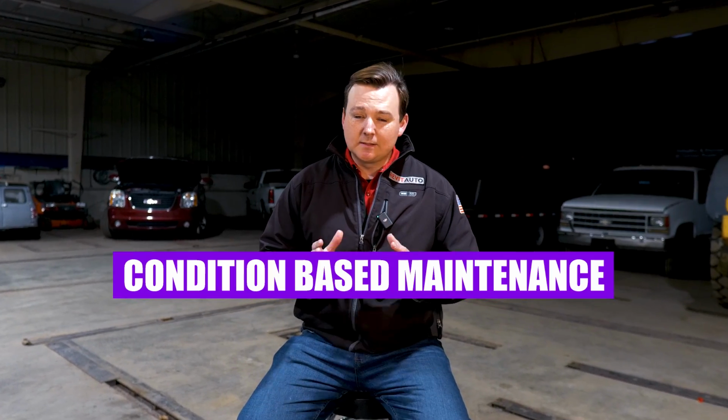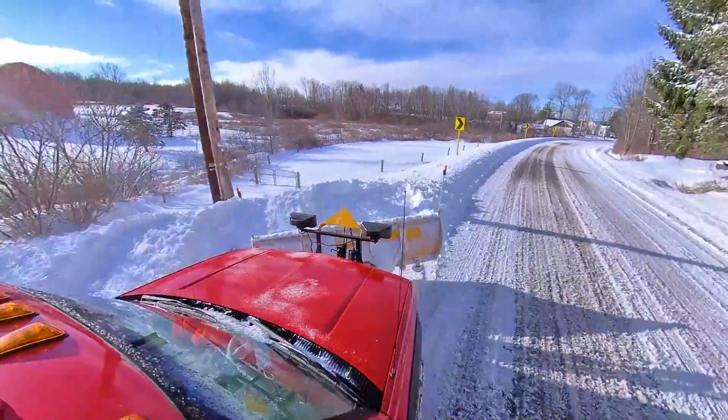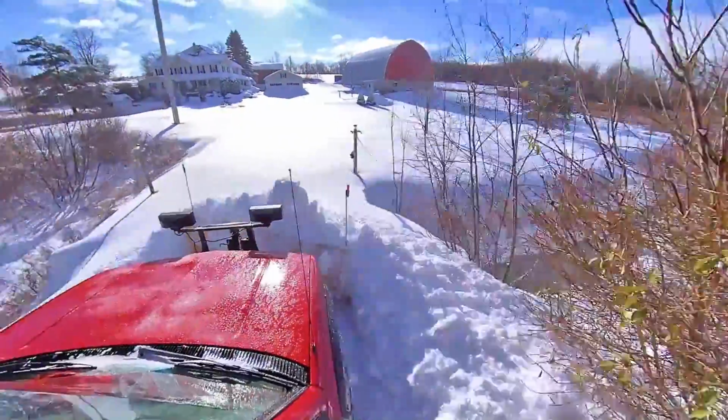Condition-based maintenance is as simple as it sounds. The way that you operate your vehicle or equipment, that is how you maintain your vehicle. If you run your truck as a snowplow truck, you're going to have a completely different maintenance cycle than someone who's operating their vehicle in Florida that never sees salt conditions at all.